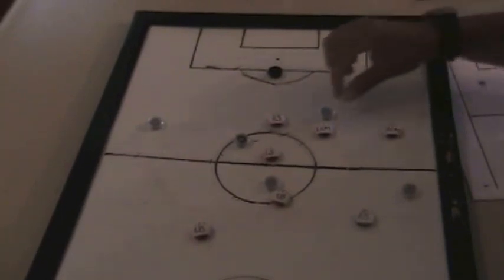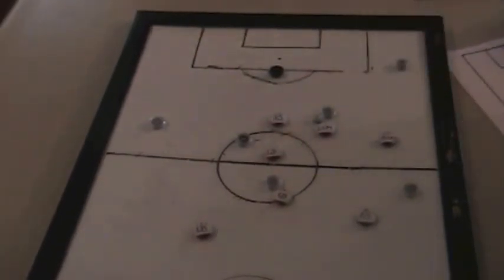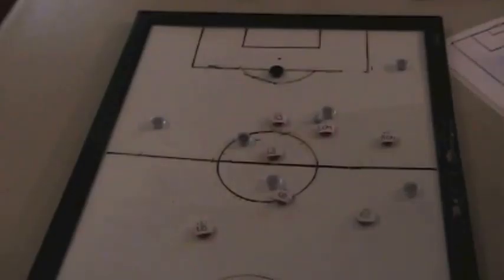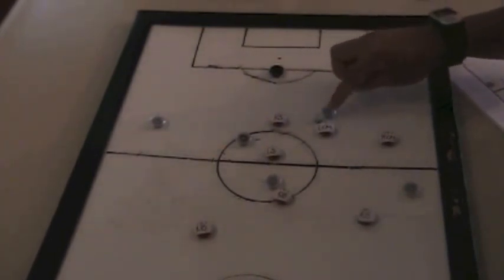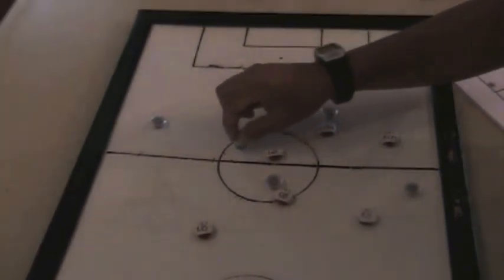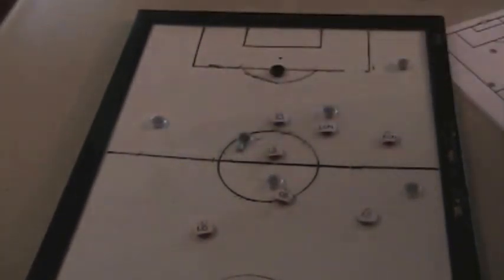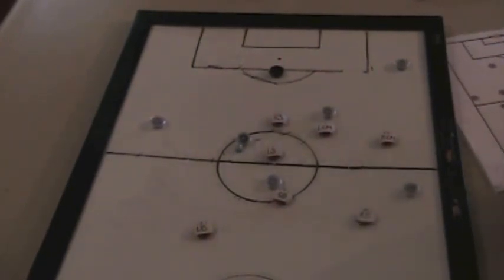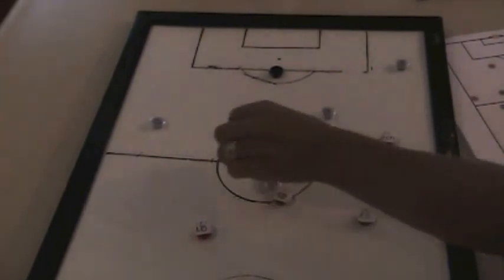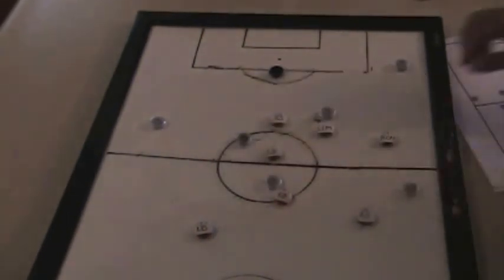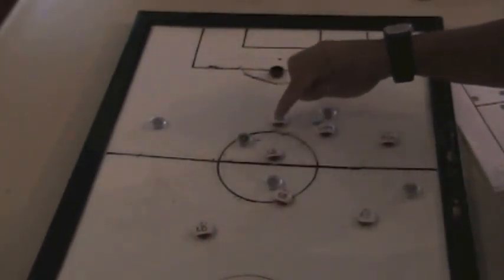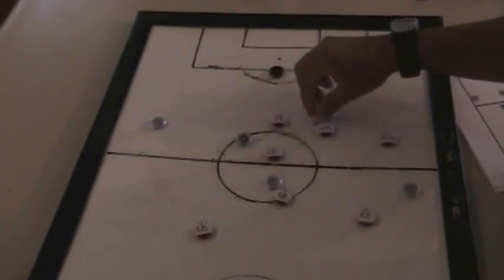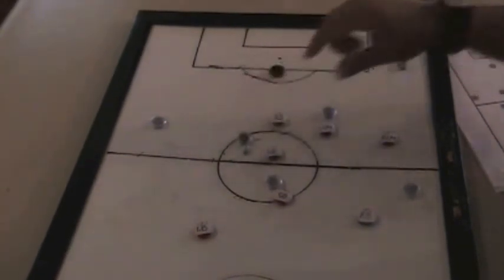All right. Let's look at the last snapshot, and that is, let's say this center mid now connects to this center mid and gets the pass off here, through here. How do we rotate? Well, this becomes a little tricky. First of all, this pass should never get through like that because we have 3 people kind of on that side. But let's say it just does.